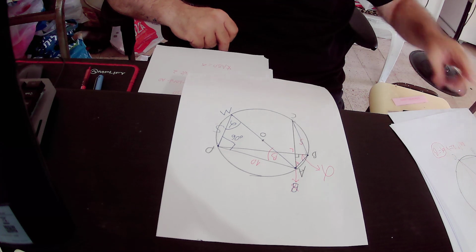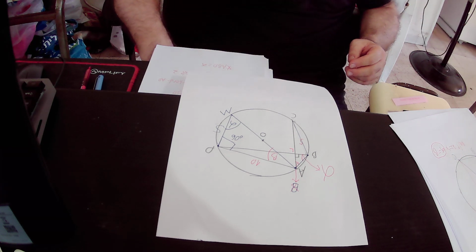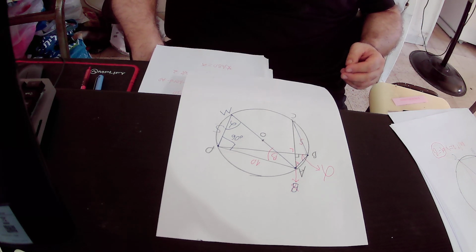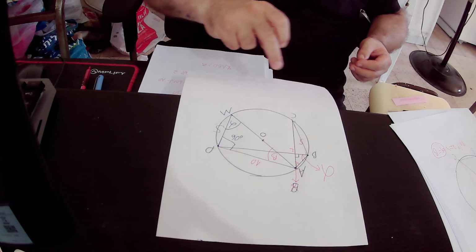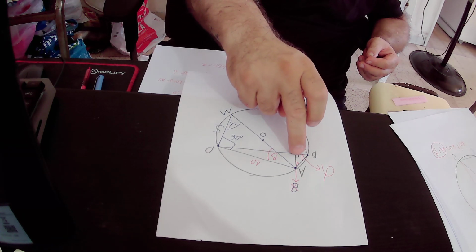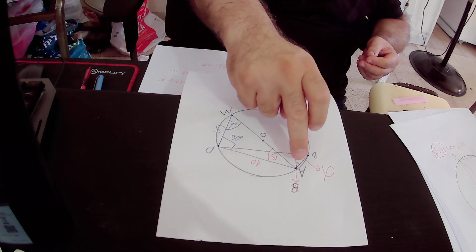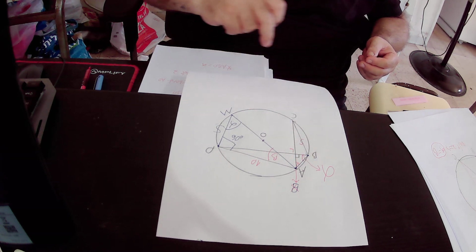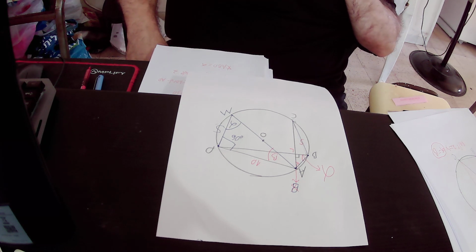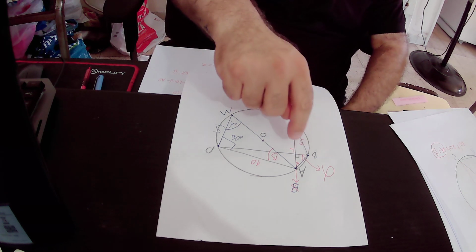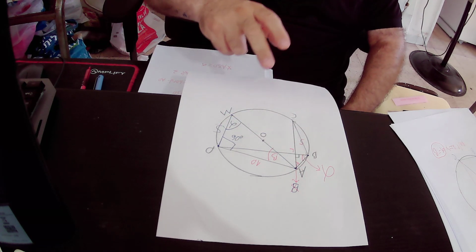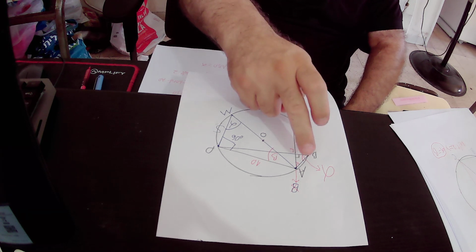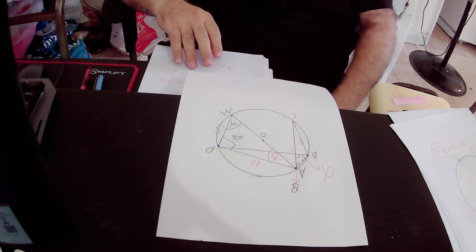Okay, and we will focus on the right triangle ABL. We know that this angle is 90 degrees, it is given to us in the question. For that reason, triangle ABL is a right triangle. We define the angle BAL as angle X, and we know that the sum of the angles in any triangle, especially in the right triangle ABL, equals 180 degrees.